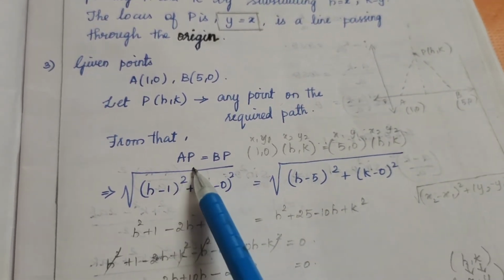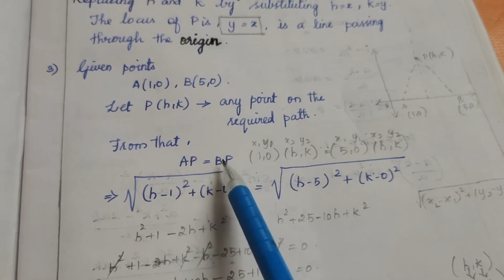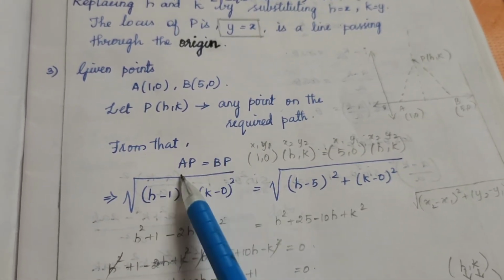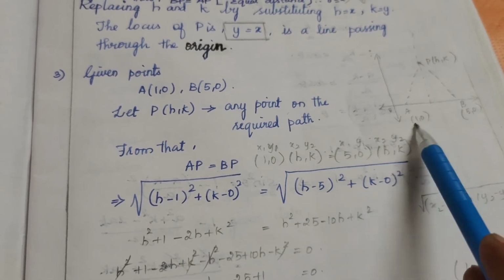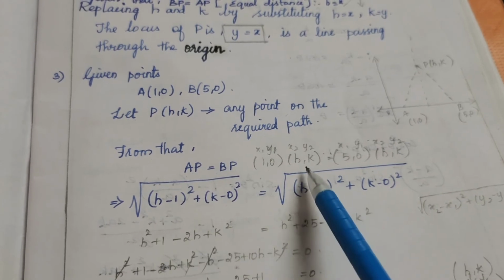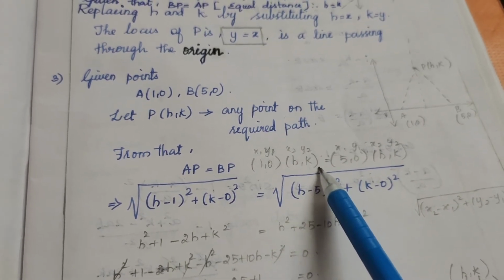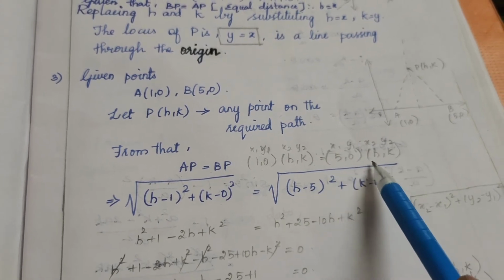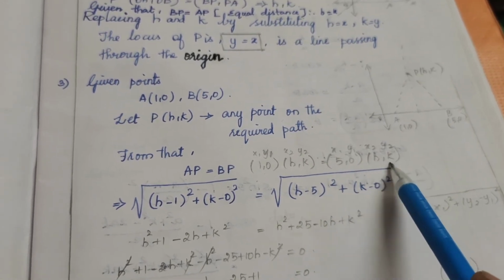That's what we take here. Now we take the points: A is 1 comma 0, and P is h comma k, equal to B, which is 5 comma 0, and P is h comma k.